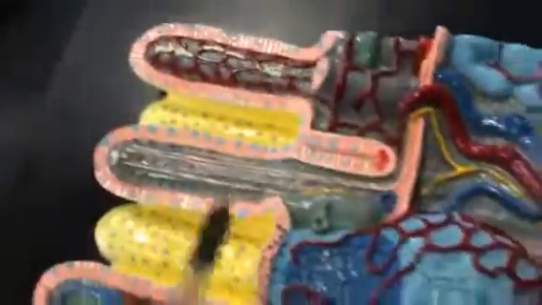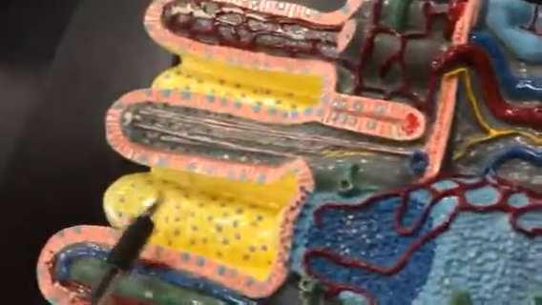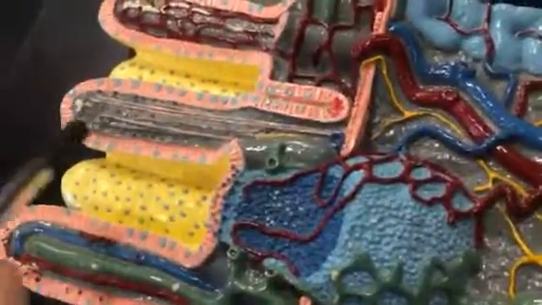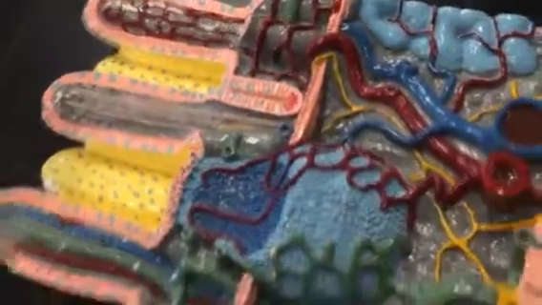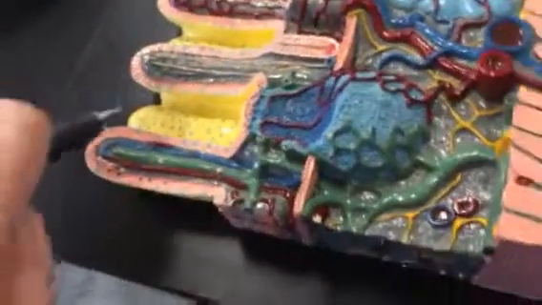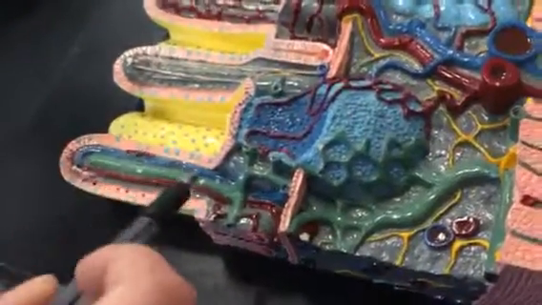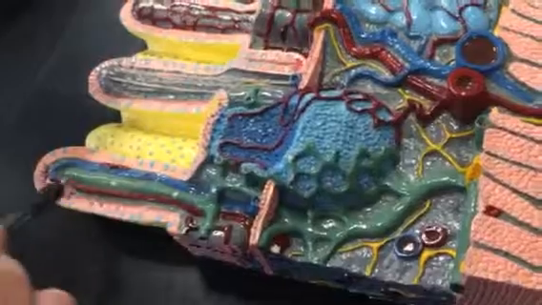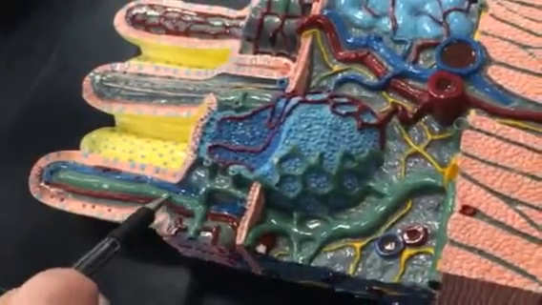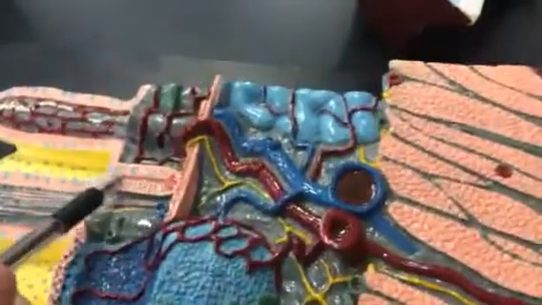And then this is the model of the inside of the small intestine. You have the simple columnar epithelium. You have these blue dots, which are goblet cells. You have the lamina propria, which is gray. You have the central lacteal, I think this is the central lacteal, this green right here. Then you have the intestinal crypt, which is right here.